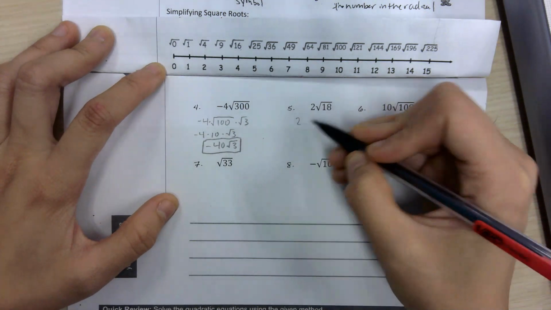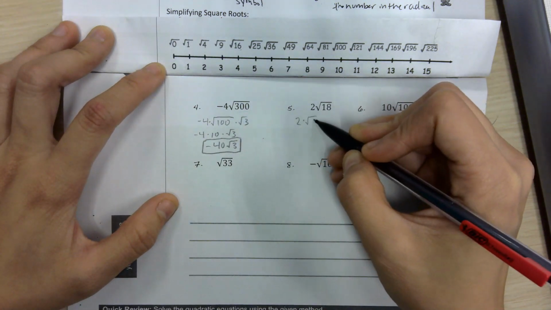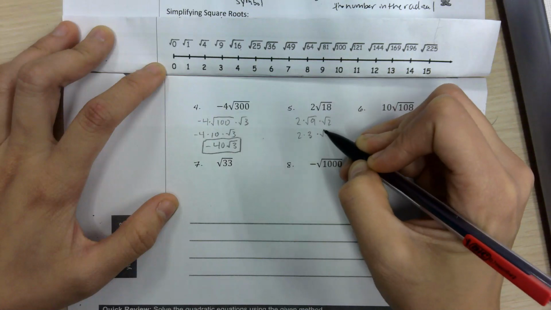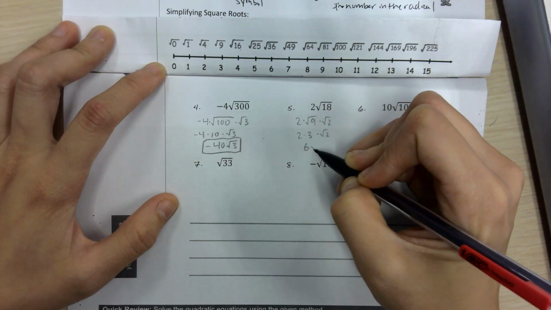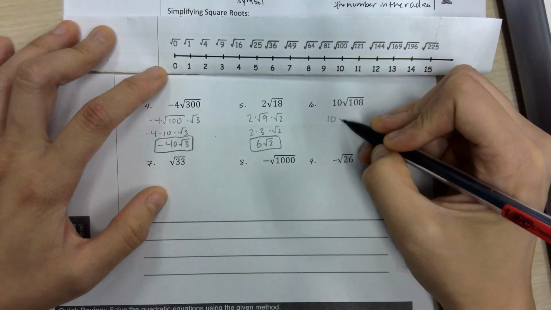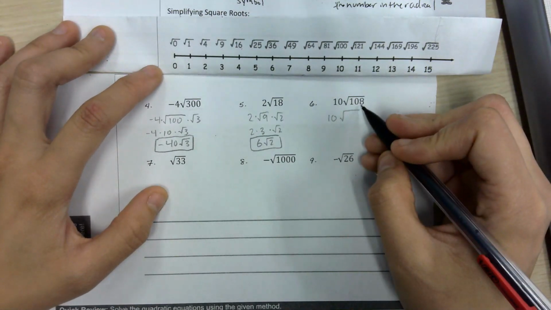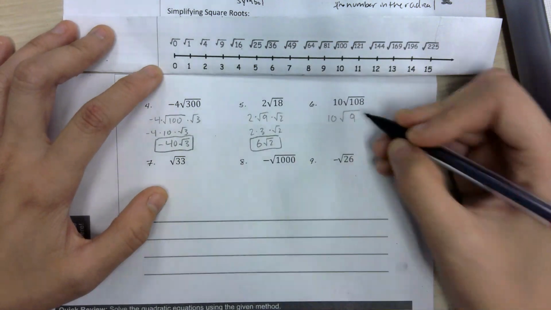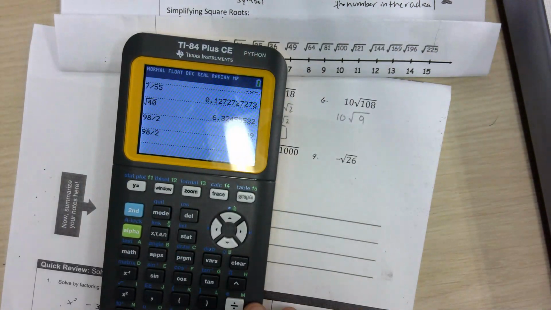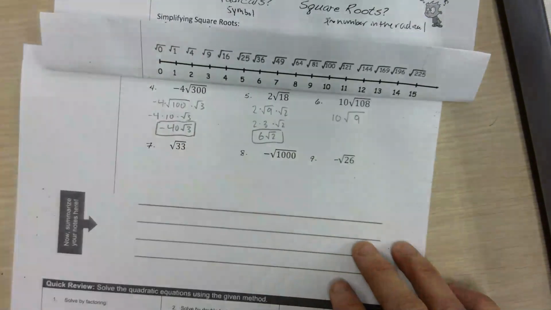All right, 2 root 18. I know this is divisible by 9, and then this simplifies to 3, and then this simplifies to 6. Now 10 root 108. 108 is divisible by 9. I think it's 12, right? Whoops, 108 divided by 9, 12.